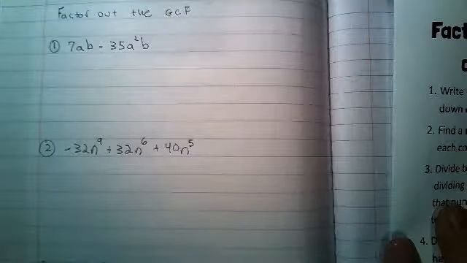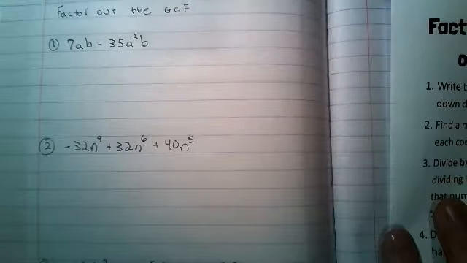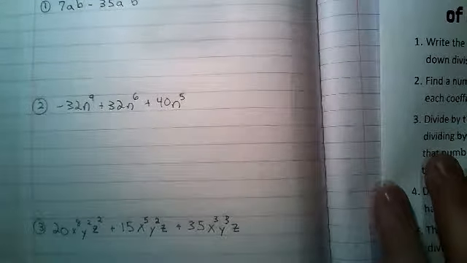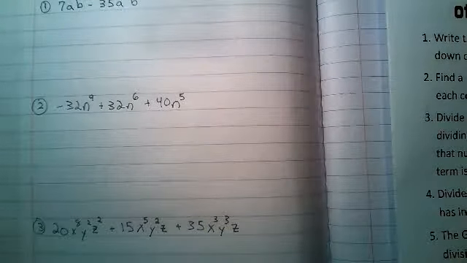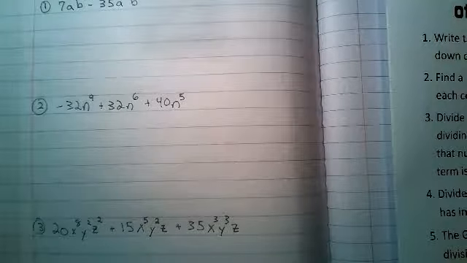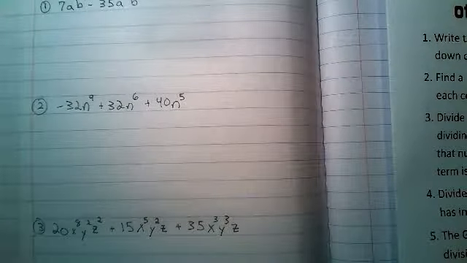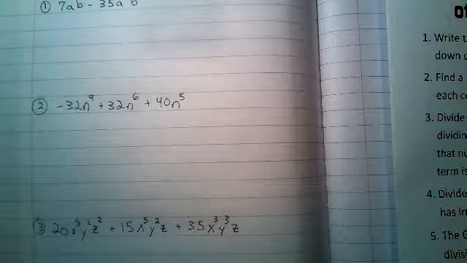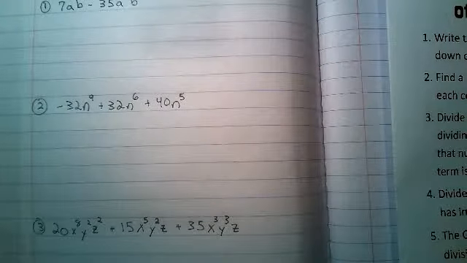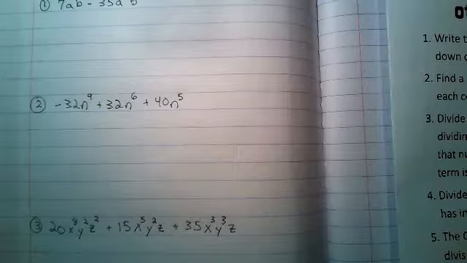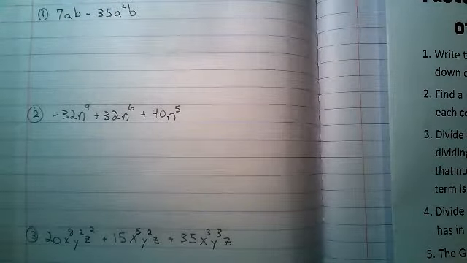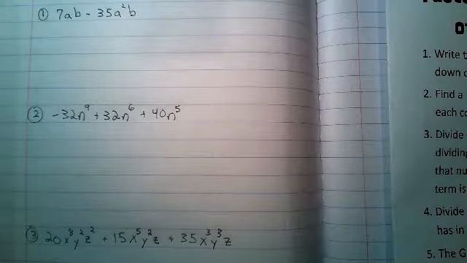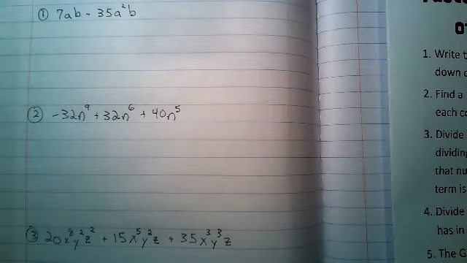So I have 7ab minus 35a squared b, negative 32 n to the 9th plus 32n to the 6th plus 40n to the 5th. And the last one is 20x to the 8th y squared z squared plus 15x to the 5th y squared z plus 35x cubed y cubed z. When you're done with those three, have your teacher check your answer, and then you're ready to move on to the practice.